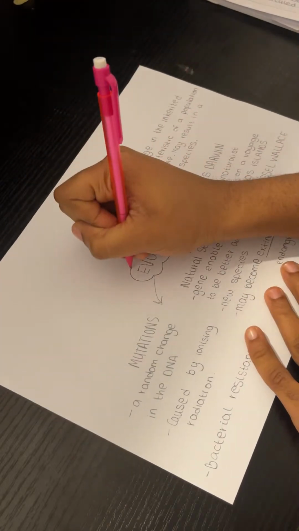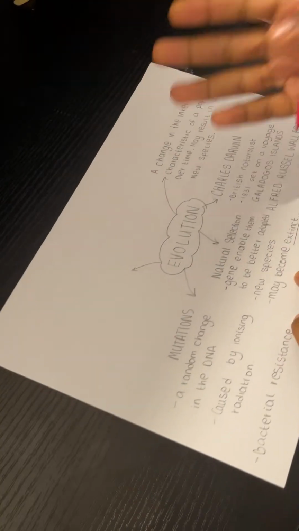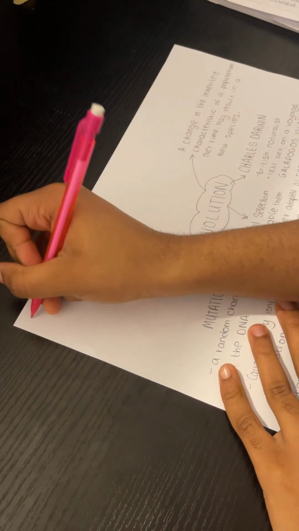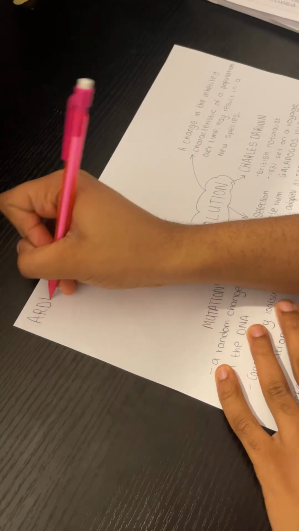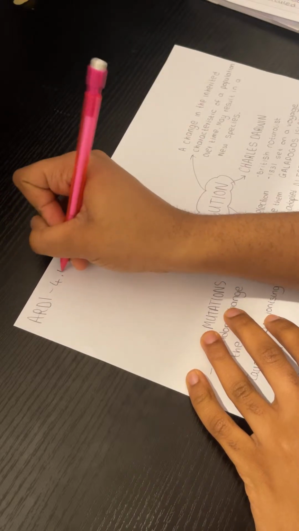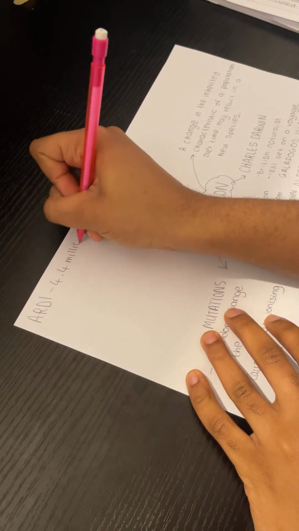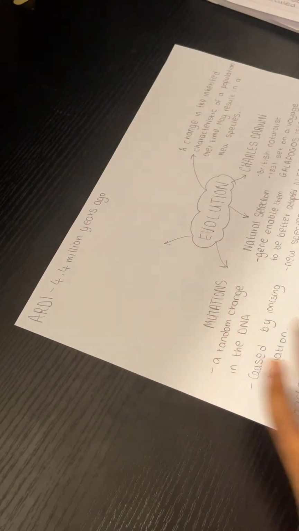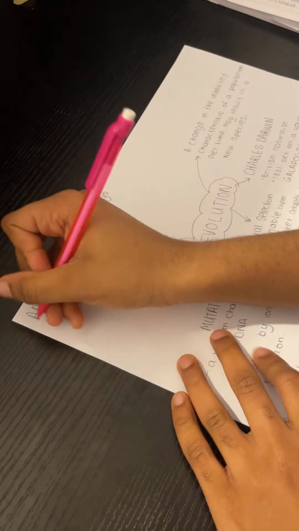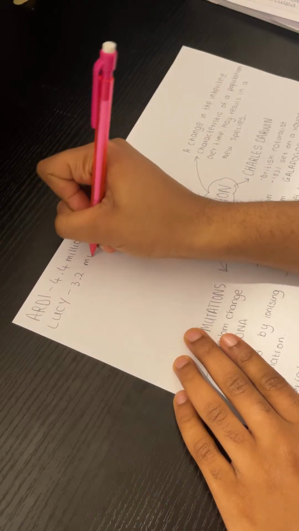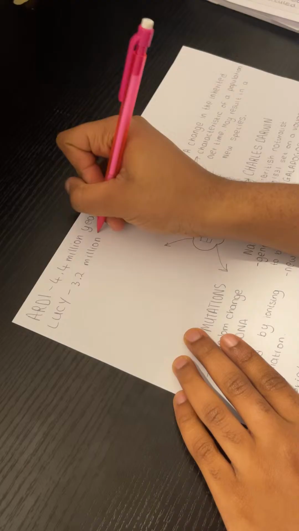When we think about evolution, there are 3 different key skeletons to know, I'm pretty sure. The first skeleton is Ardi. This skeleton was around 4.4 million years ago. Then there was the next one, which has come to be known as Lucy. And this was around 3.2 million years ago.